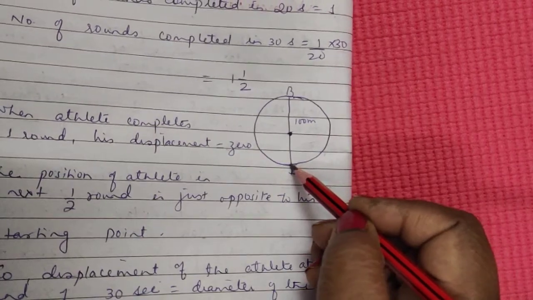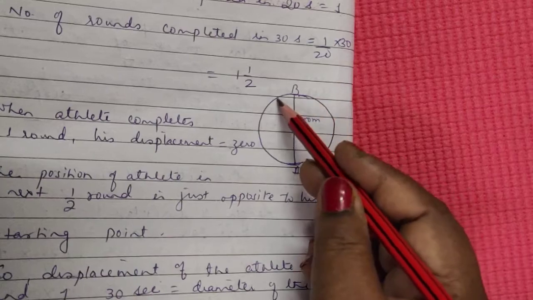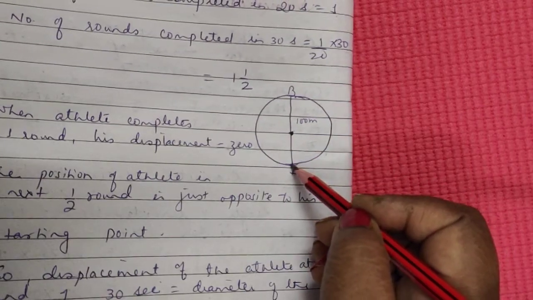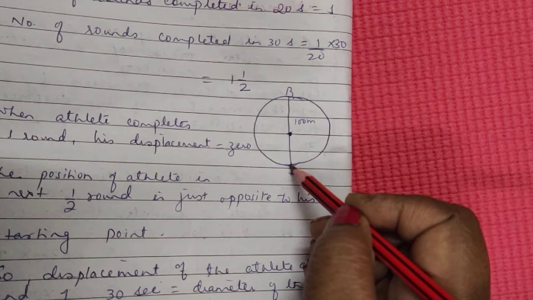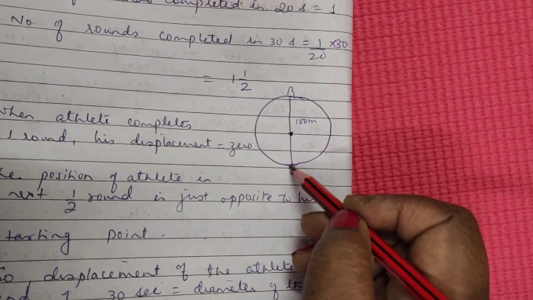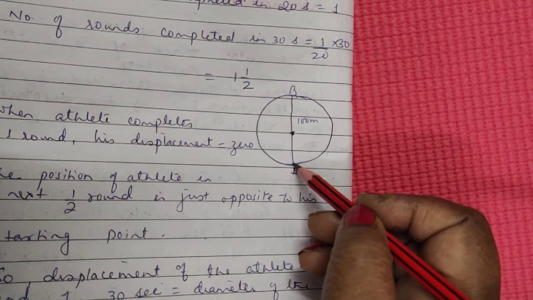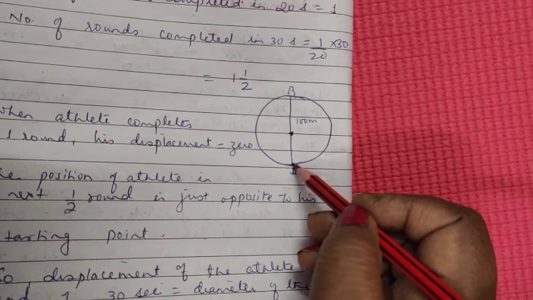So what is the magnitude of the displacement? In one round, it is starting from A and again it is reaching A. Then only it is one round. So what is its initial and final position? It is the same. So displacement will be 0. Okay. Because we know that displacement equals to final position minus initial position.